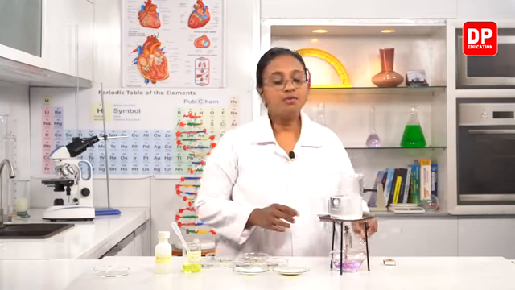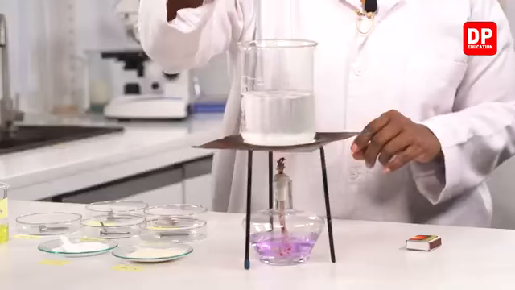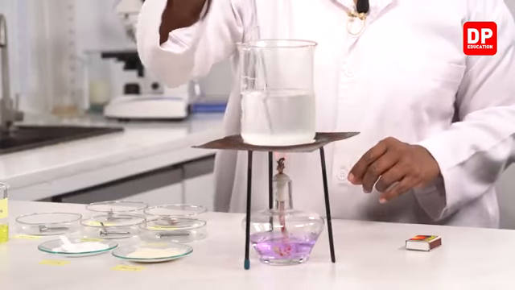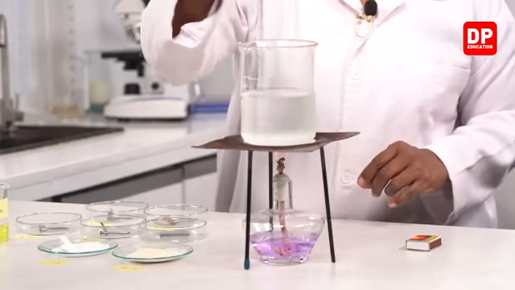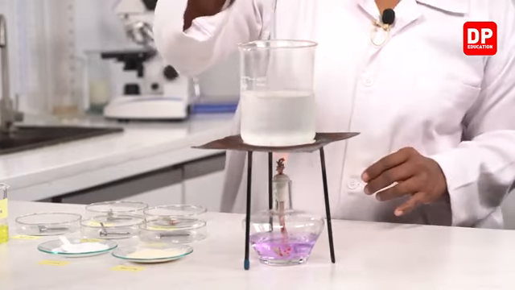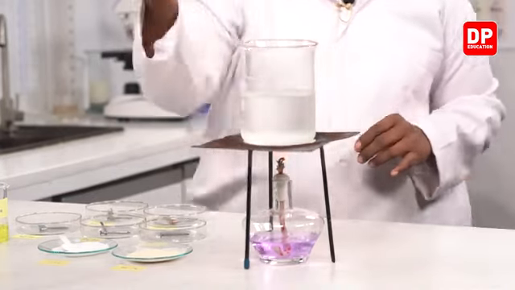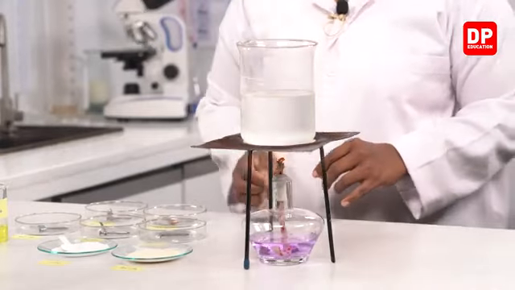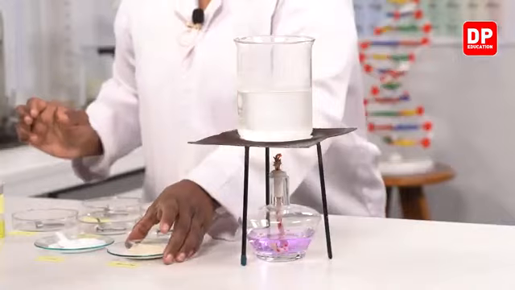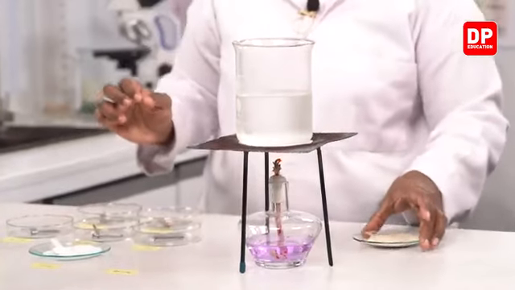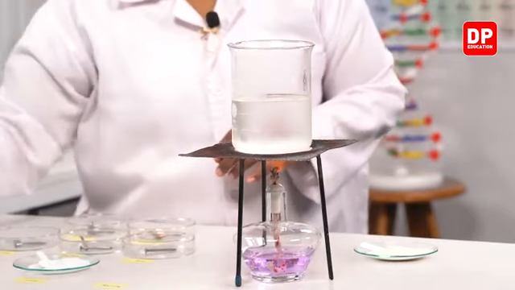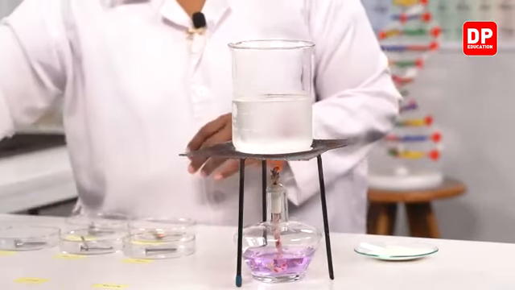Right. Now we need to mix it so that these substances dissolve well, and also we need to bring it to boiling point. We need to allow it to boil. I'll keep all these to a side.